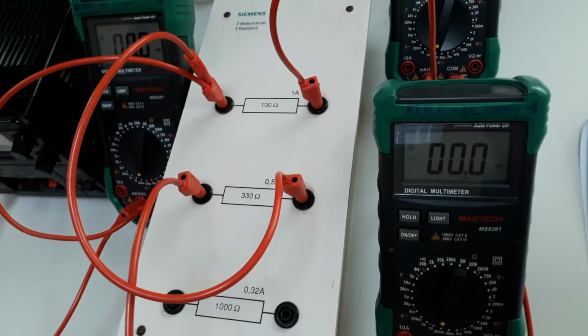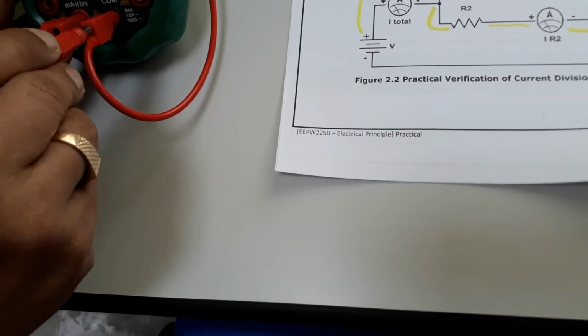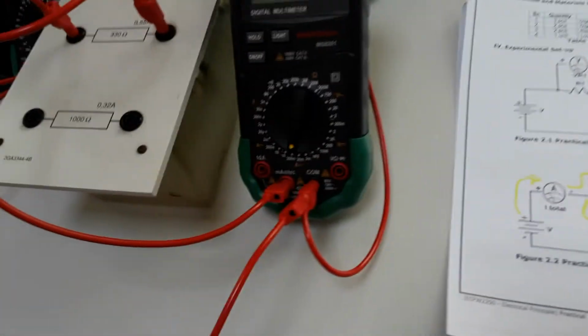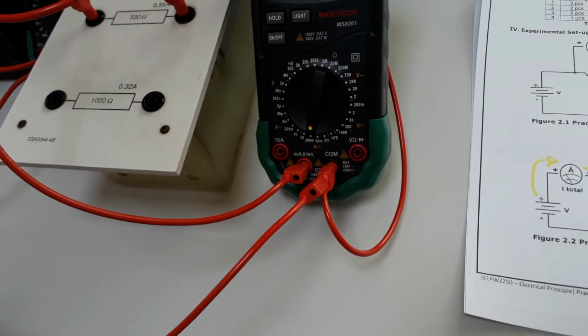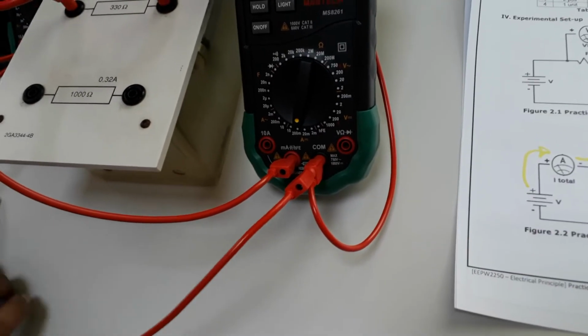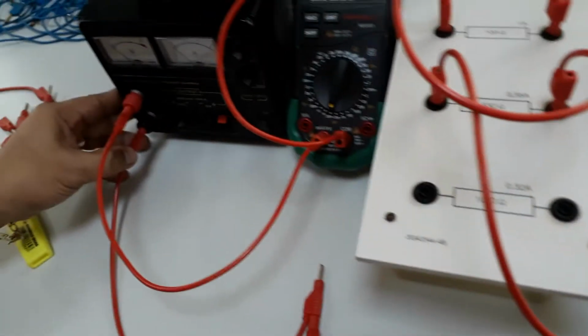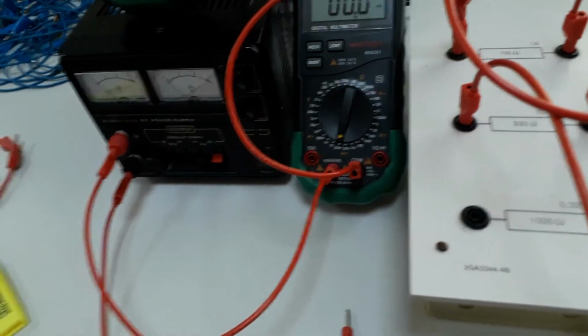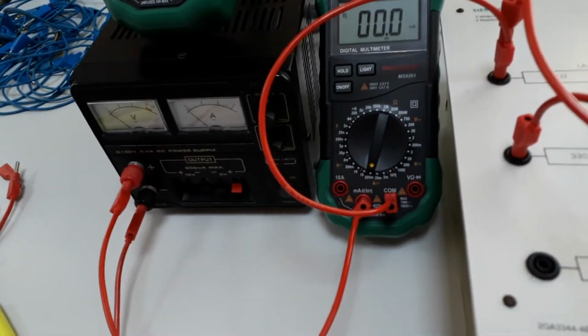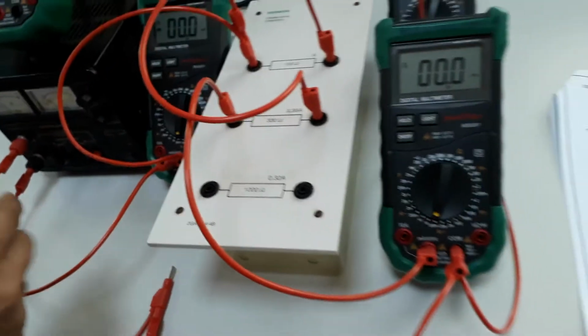Then the negative polarity of our R3 we will connect directly to the negative supply here. So now let us try to check it again.